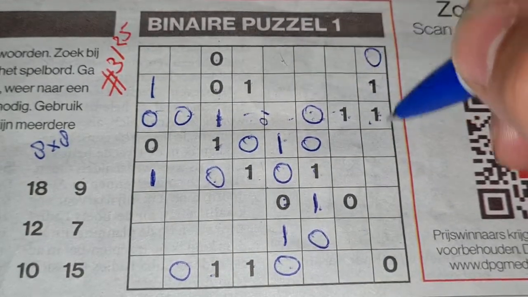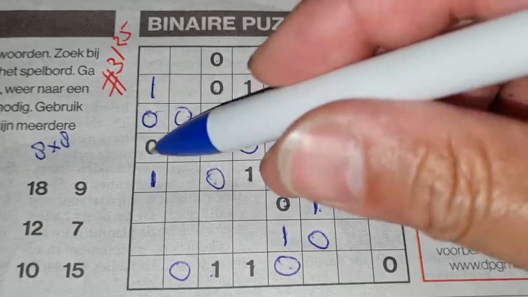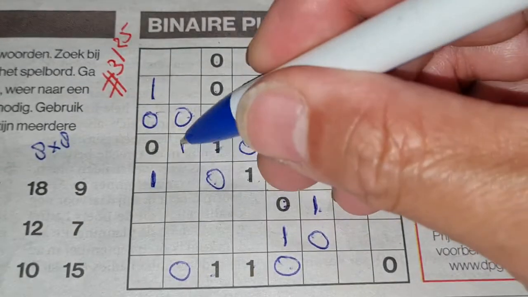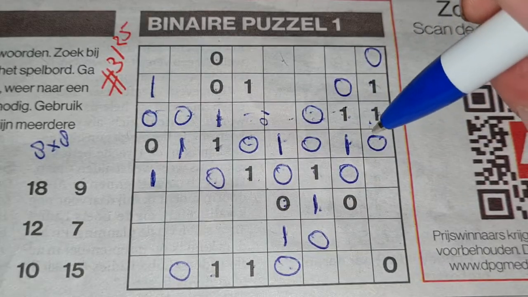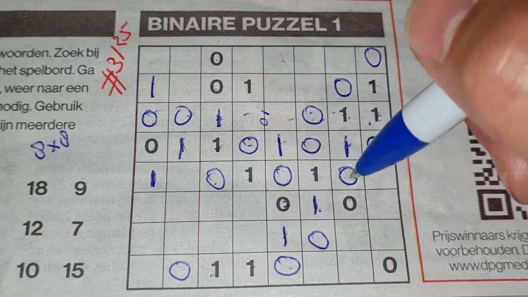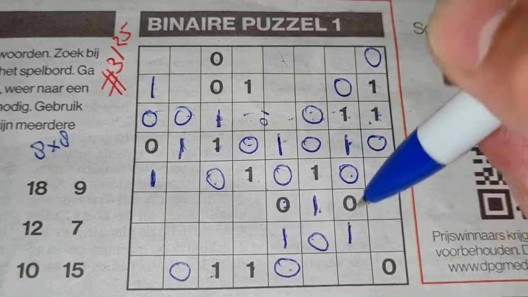Double one, here no, there no. Now we have 4 O's, so the rest are ones. Double one, here no, there no. Double O, here one, there one.